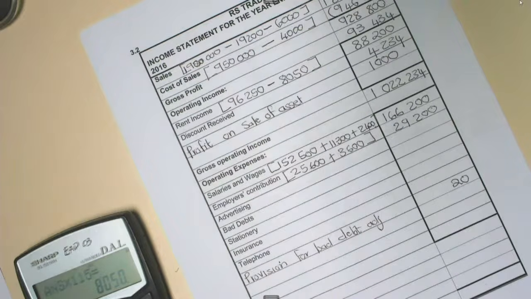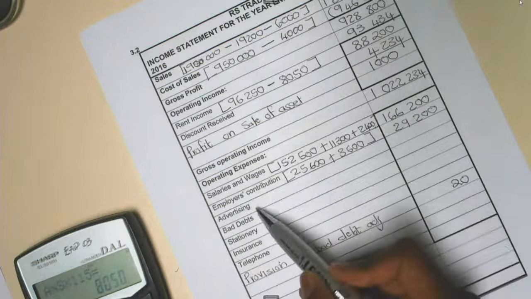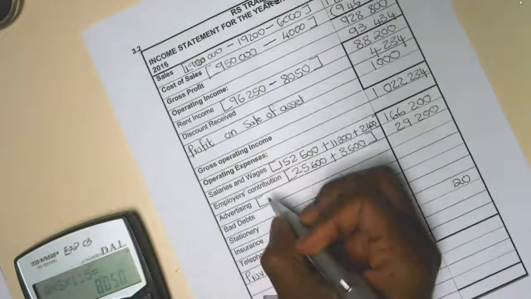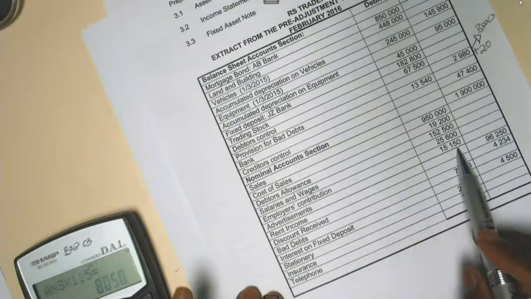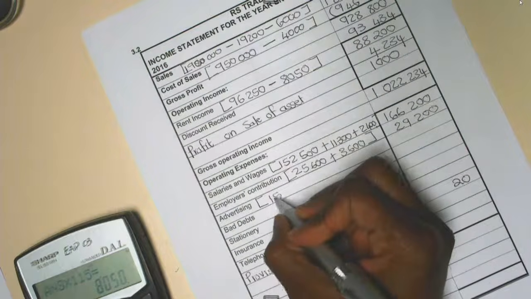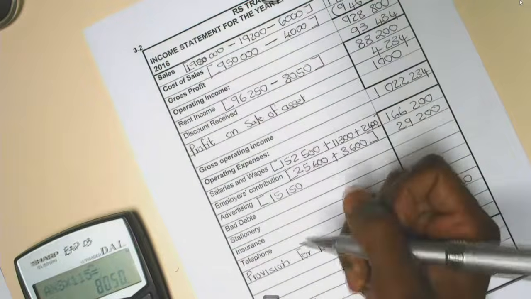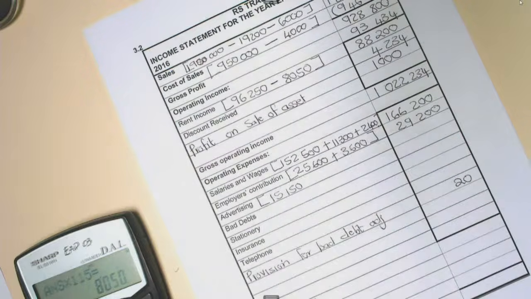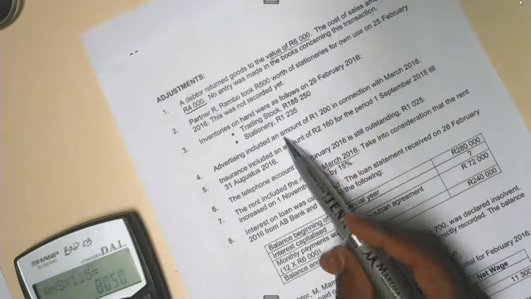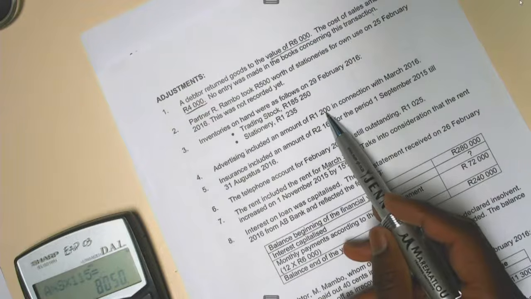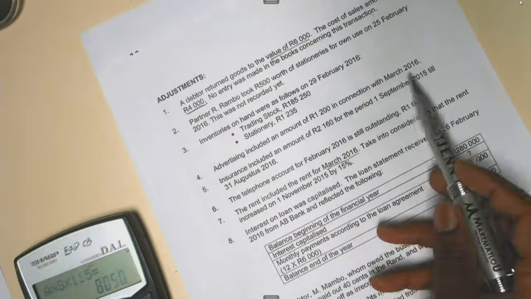Then the next movement, we will move to advertising. Under advertising again, we start with the amount coming from the pre-adjustment trial balance. When we look at advertising there, your advertisements were 15,150. So then there, 15,150, right? Let's go and look for an adjustment that goes hand in hand with the advertising. It's adjustment number 4. Advertising included an amount of 1,200 in connection with March 2016.